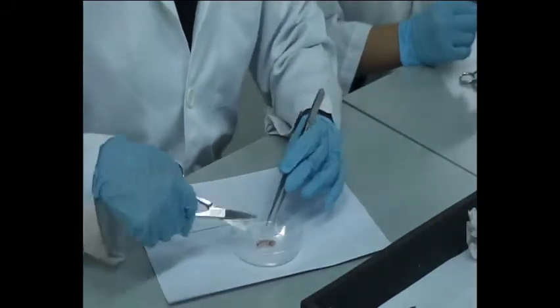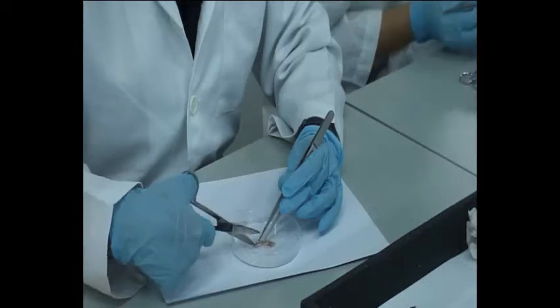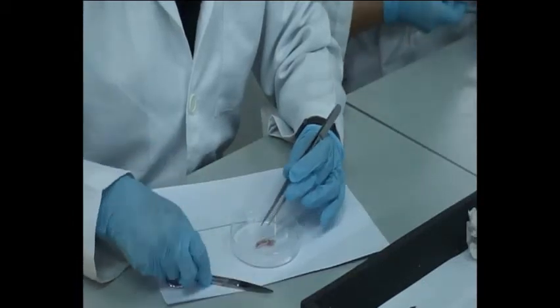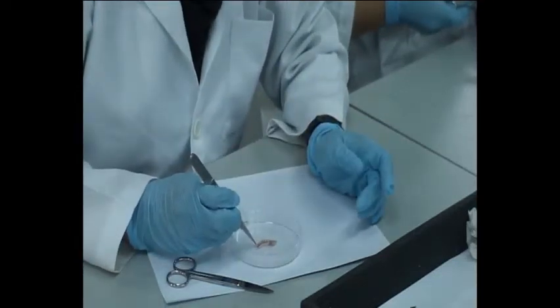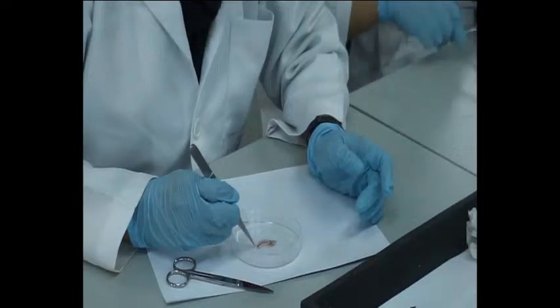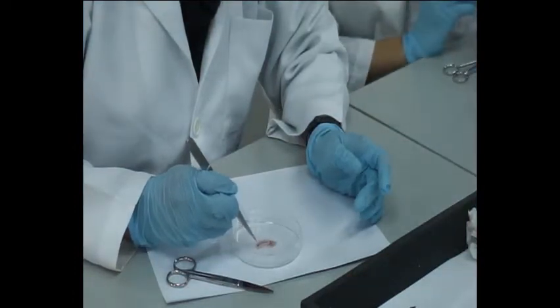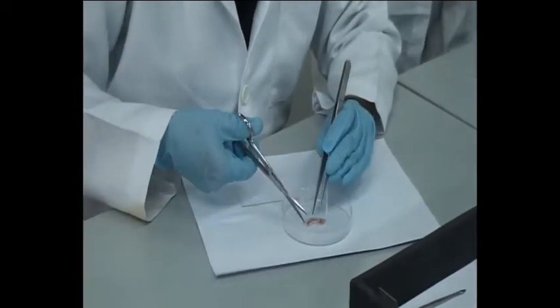Then for the last method, pick up one gill filament using forceps. Then with a pair of scissors, cut approximately 5 millimeters in length and put it in a drop of distilled water on the glass slide. Gently cover the filament with a cover slip. Then you need to observe, draw and label the structure of the gill filament.